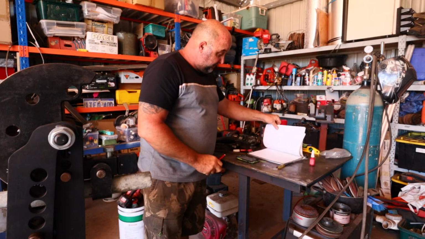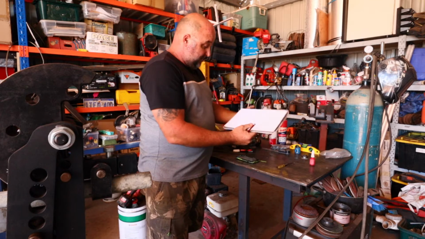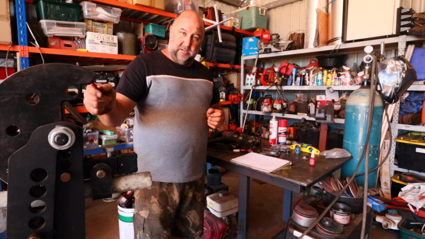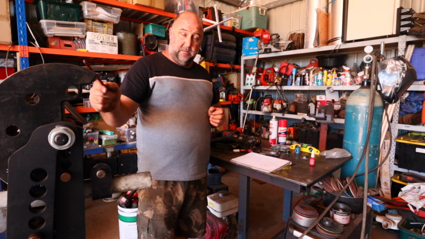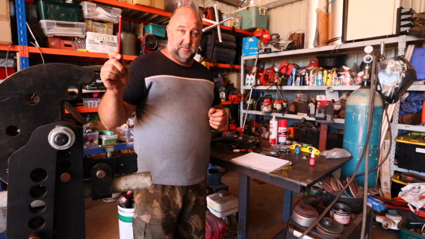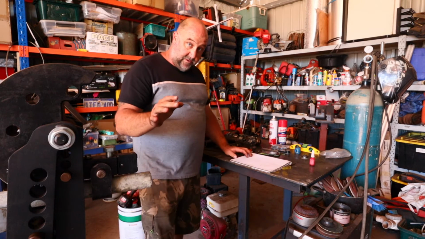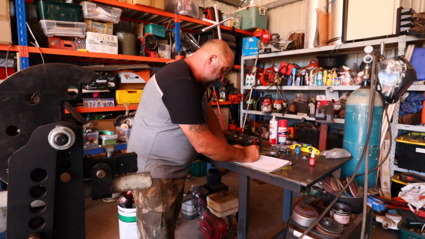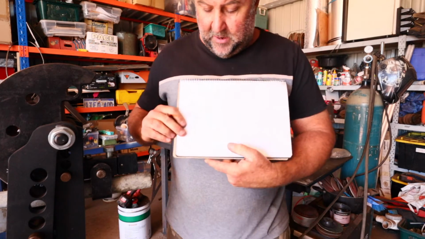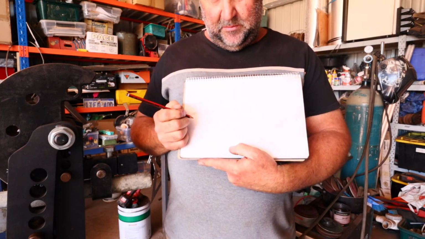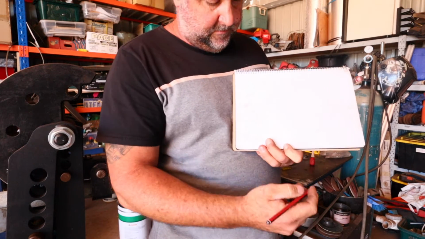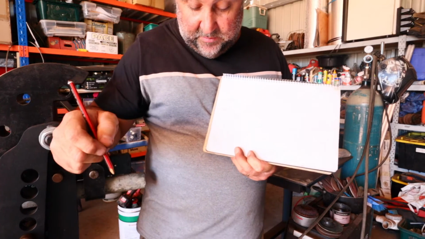Right, we'll get a fresh page in my little book here. So, what do we know? We know that this particular die that I have is a 40 NB pipe die and it is 165 millimeter center line radius. I do everything in millimeters. So 165 millimeters is the radius.